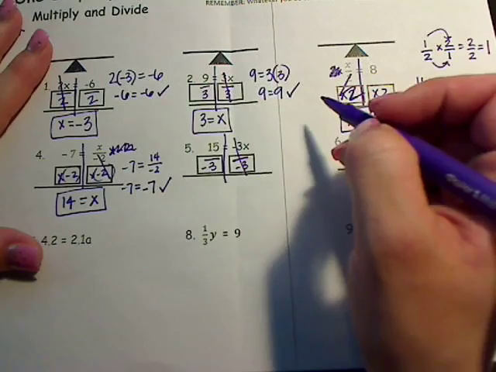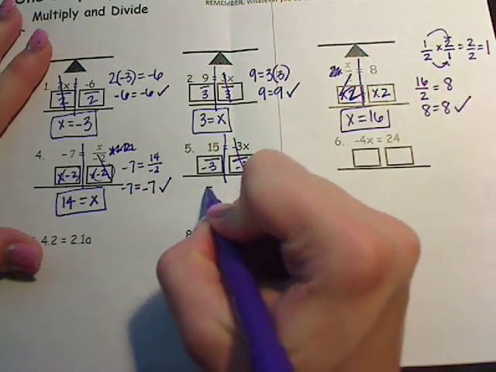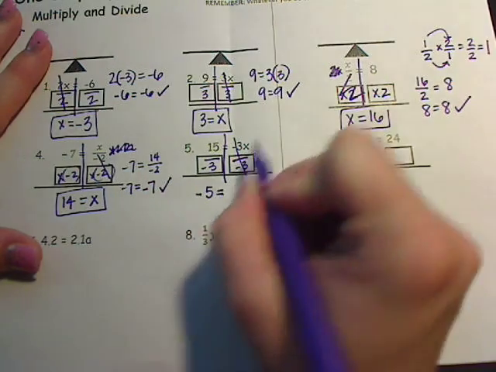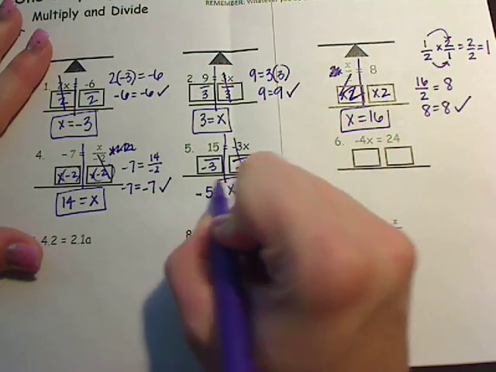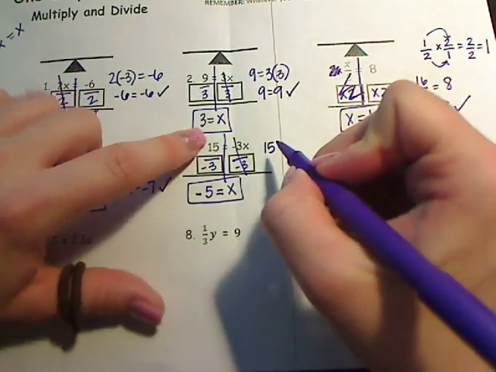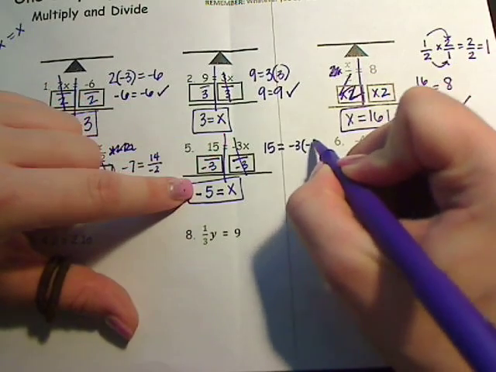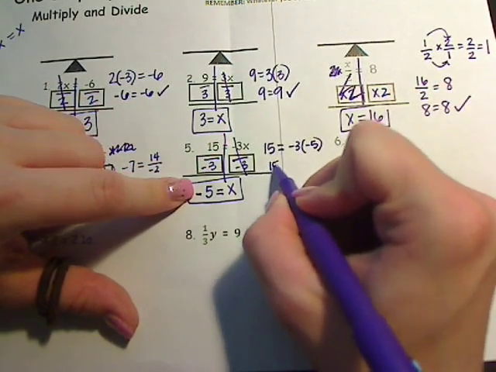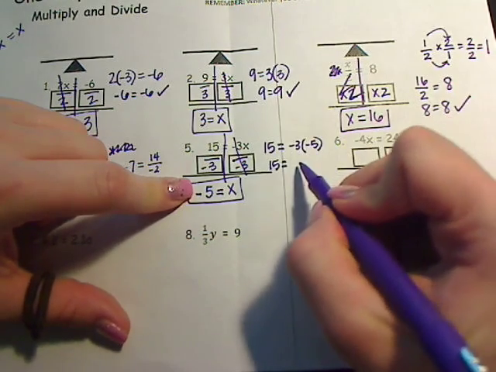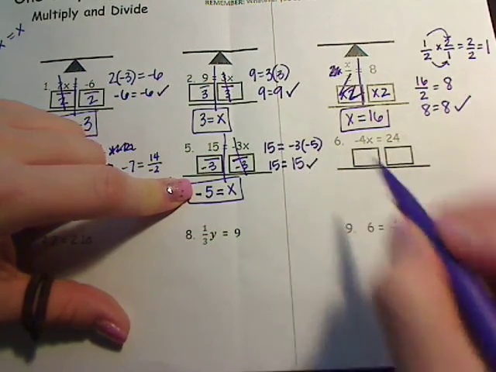My -3's cancel. 15 divided by -3, well, 15 divided by 3 is 5. Positive divided by a negative is a negative. And then all I'm left with is x on this side. Let's plug it back in to make sure. 15 equals -3 times -5. -3 times -5, well, 3 times 5 is 15, and a negative times a negative is a positive. So yes, I did that right.